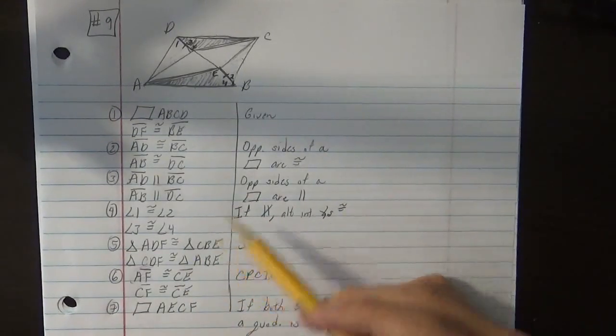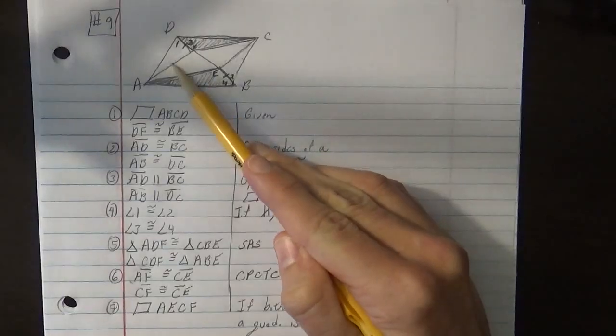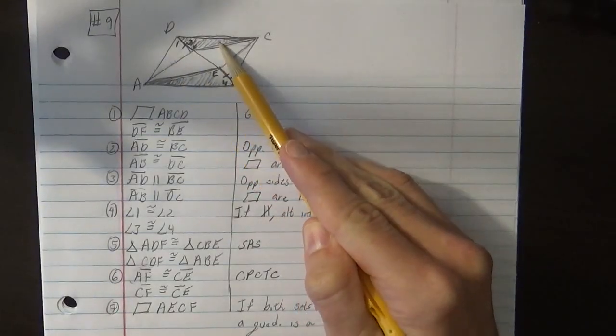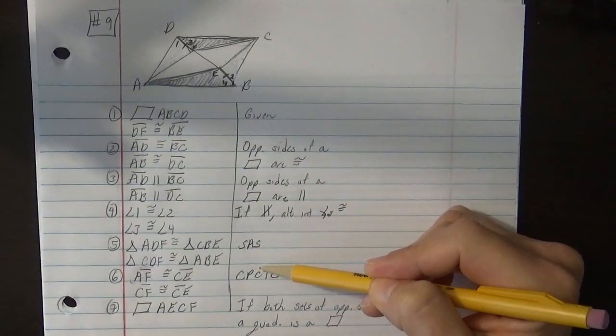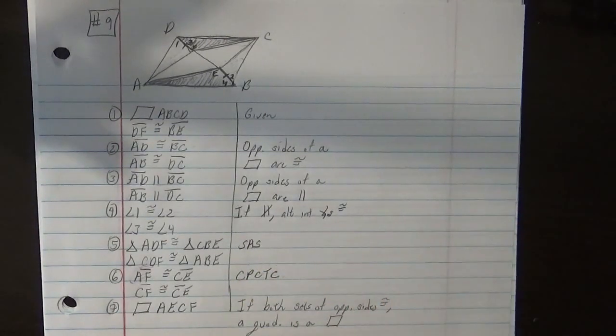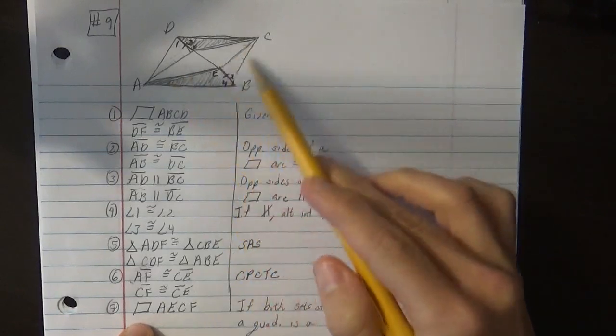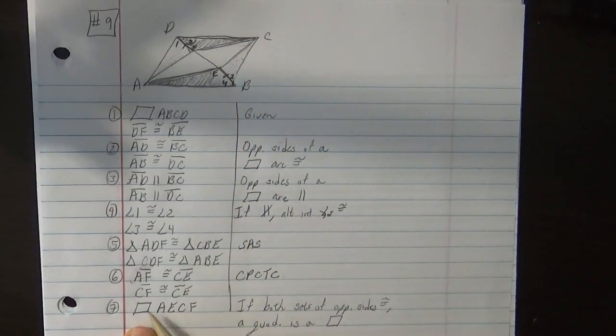In particular, I pluck out this side congruent to that side, and this side congruent to that side by CPCTC. Corresponding parts of congruent triangles are congruent. And then I know that this must be a parallelogram. That's my lovely parallelogram, because if both sets of opposite sides are congruent, a quadrilateral must be a parallelogram.